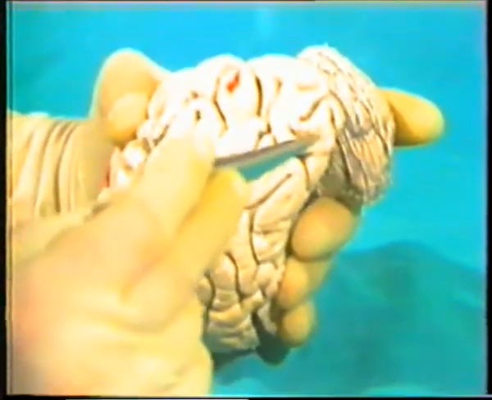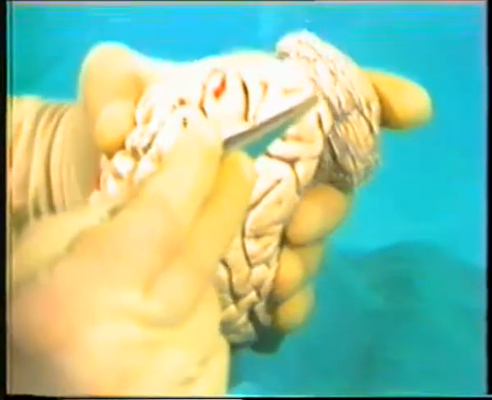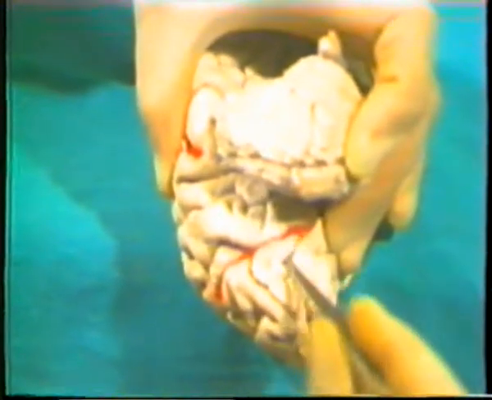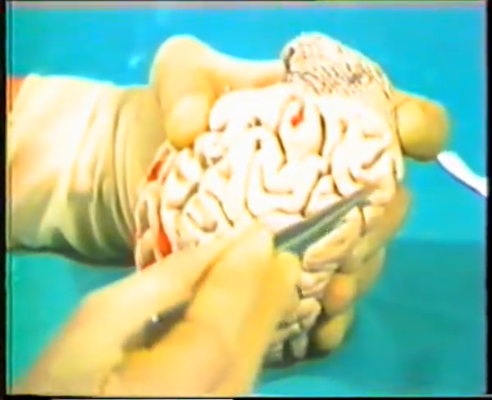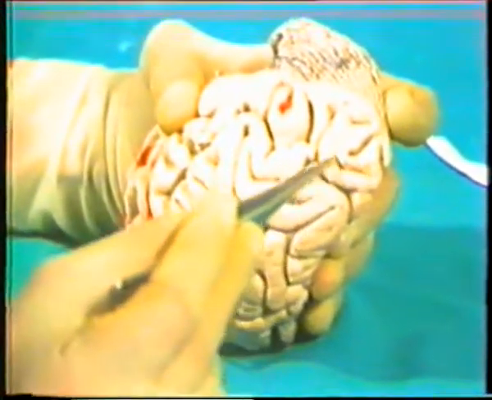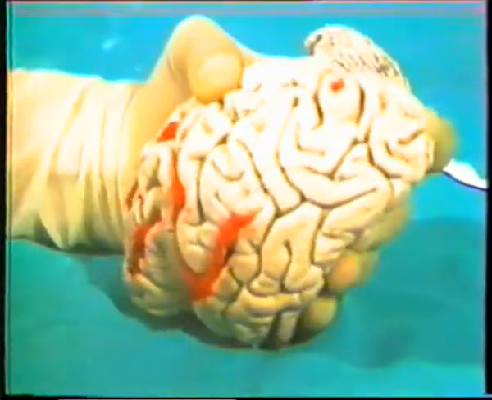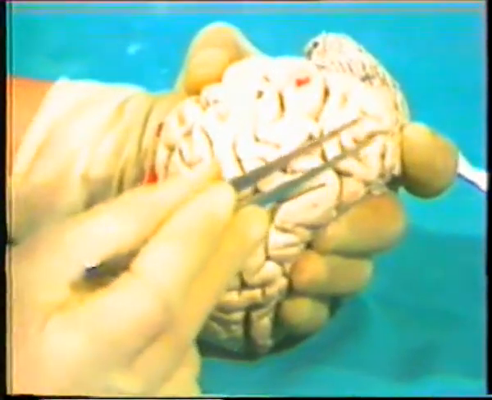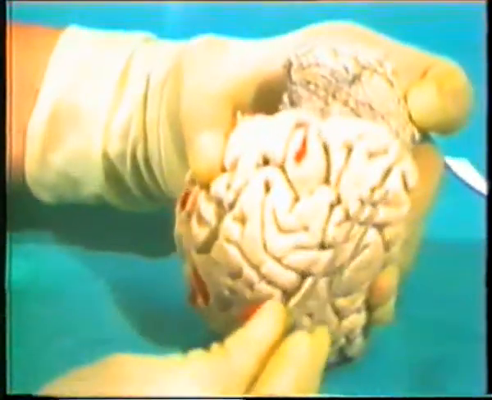The calcarine sulcus lies mainly on the medial surface of the hemisphere. The lunate sulcus forms the limit of the visual area on the superolateral surface.